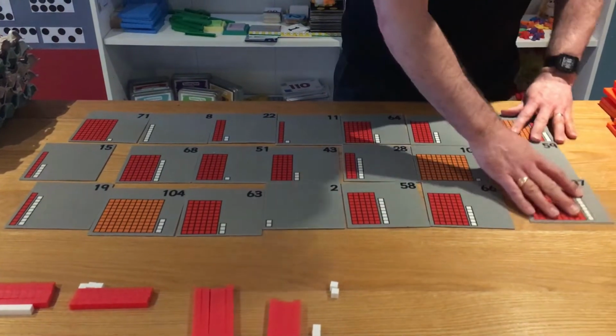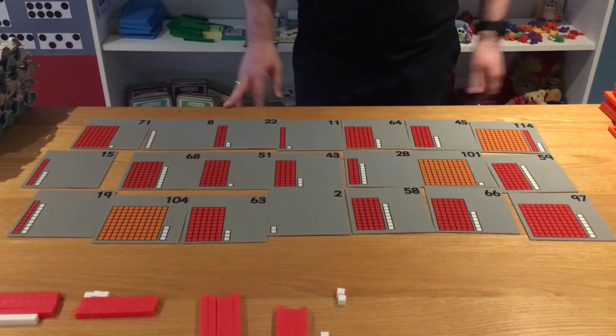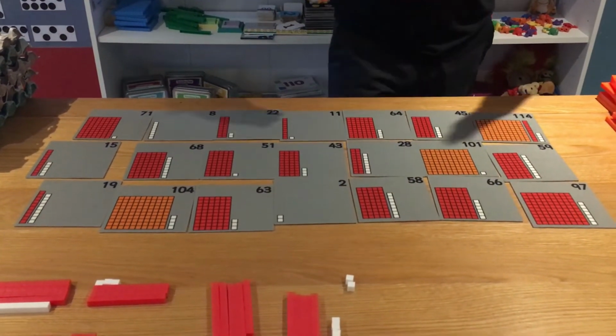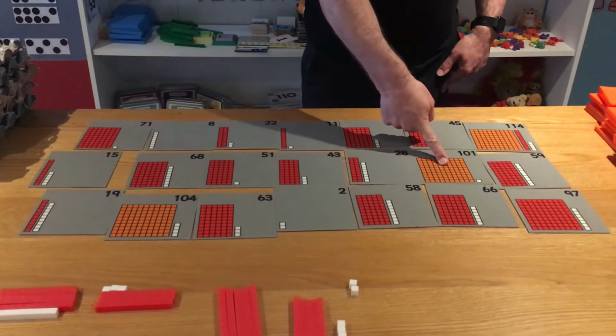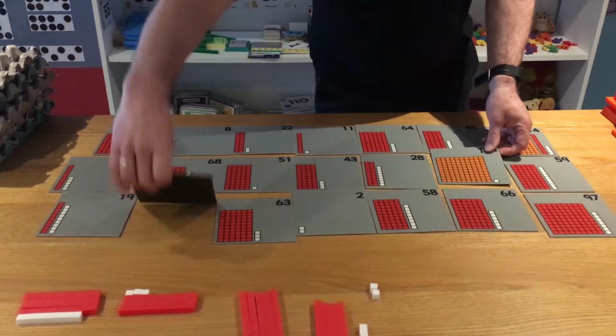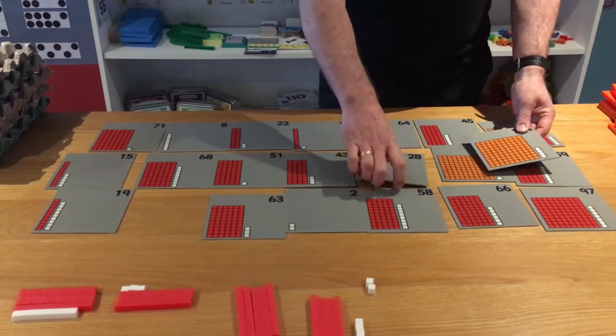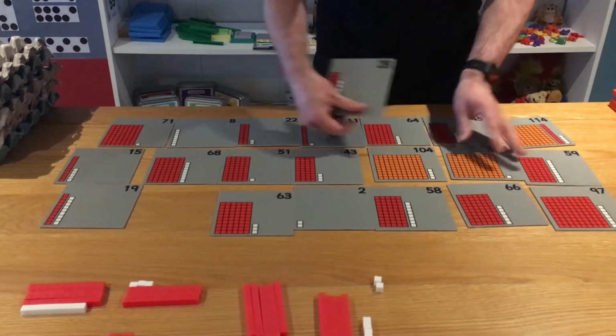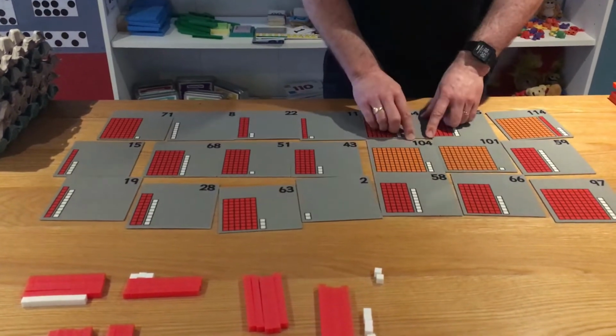There's hundreds of activities you can do with these, and what's also really nice, as with the 120 grid, is the numbers do go beyond 100. What makes this one different to all the other numbers? Let's put those two here. I can see here I've got the number 104.